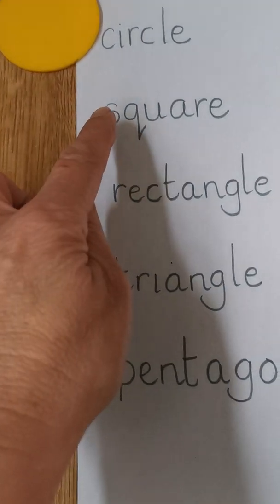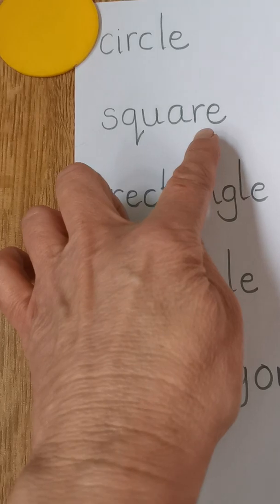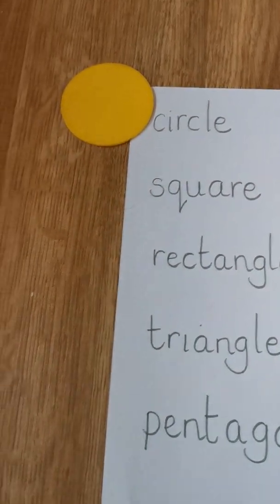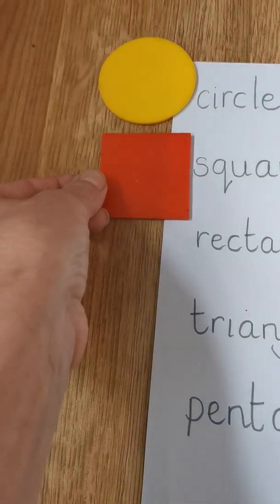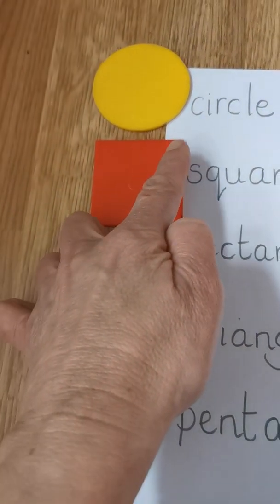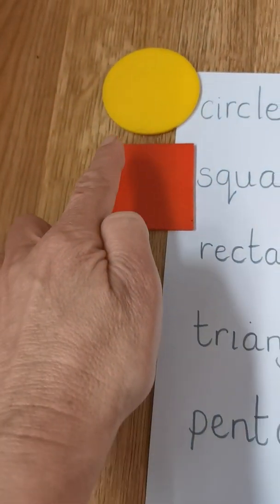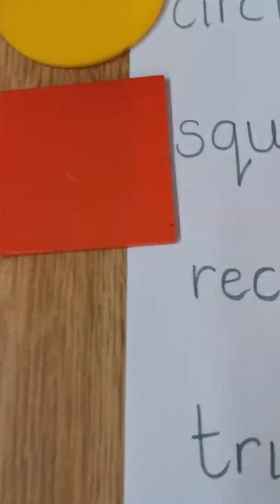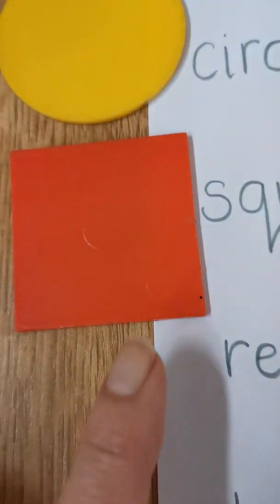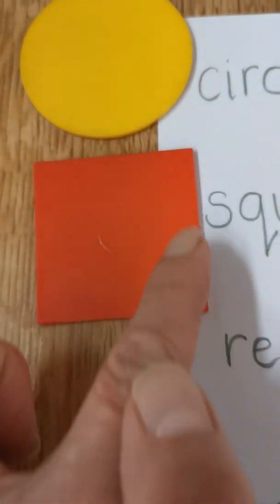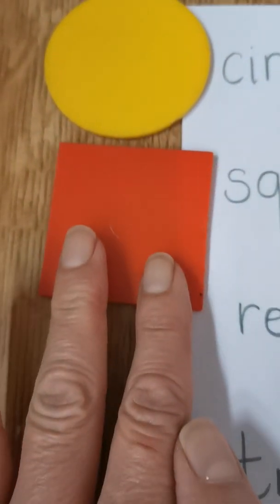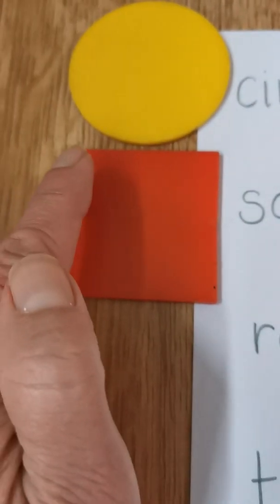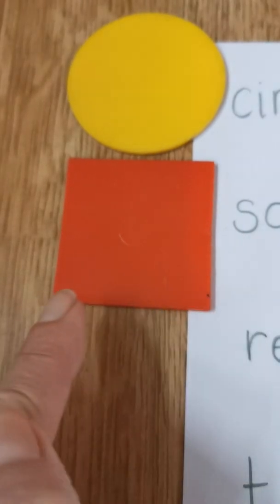The next one on my list is square. Let me find my square. Here it is. A square has got four flat sides, straight sides, and they are all the same length. Can you see? They are all the same, they're equal. So a square has got four equal sides and it's got four corners.